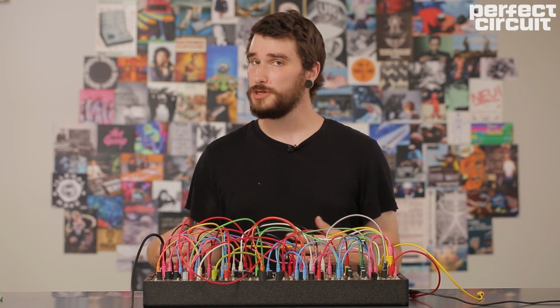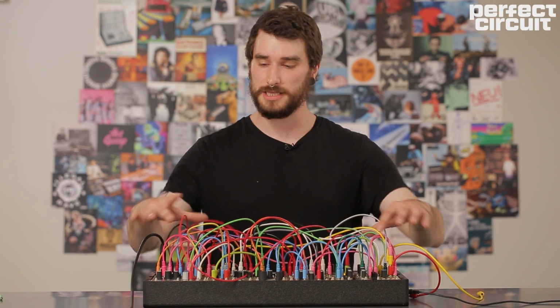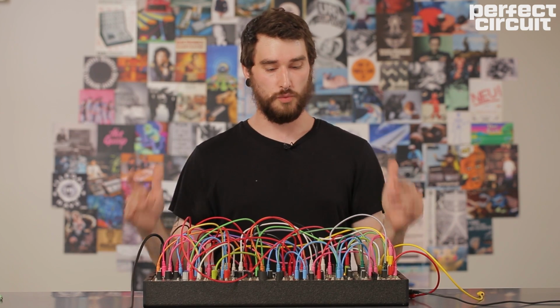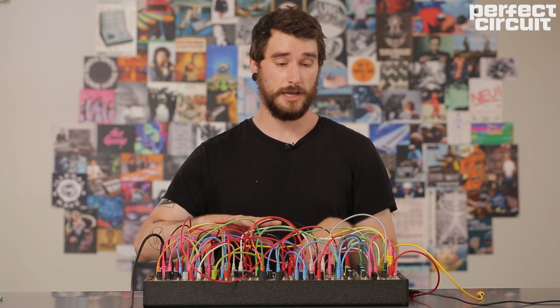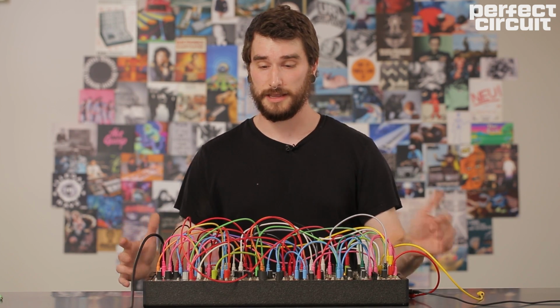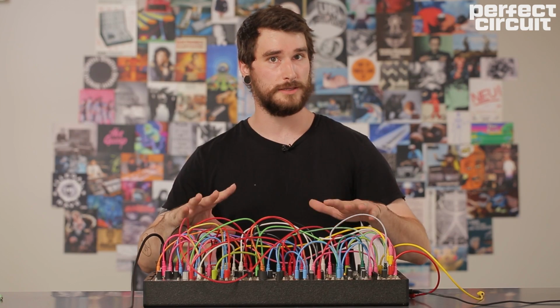In my opinion, it's important to create performance macros because patches like this can get very dense and you want to know what you're grabbing, turning on, turning off, and how you're controlling it so that in a performance-oriented setting, you feel comfortable playing your instrument.